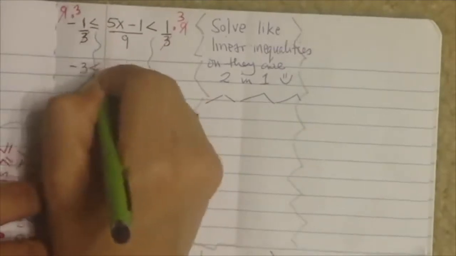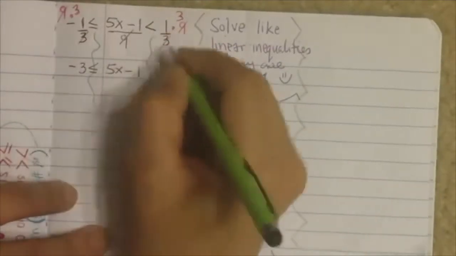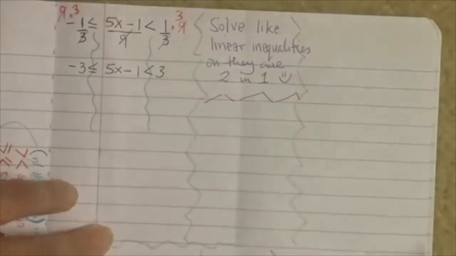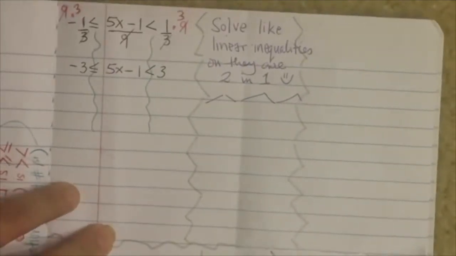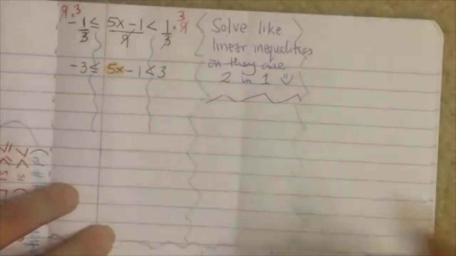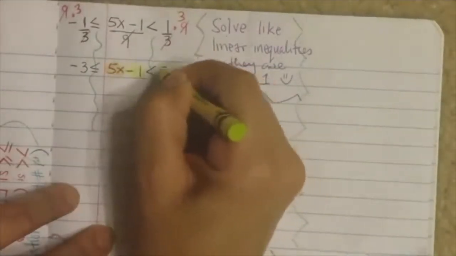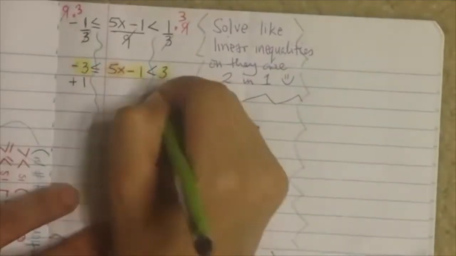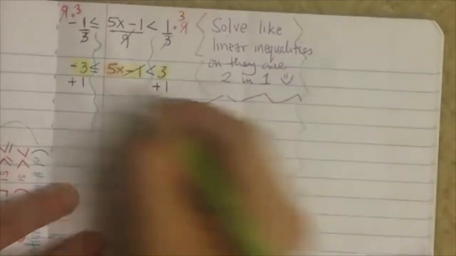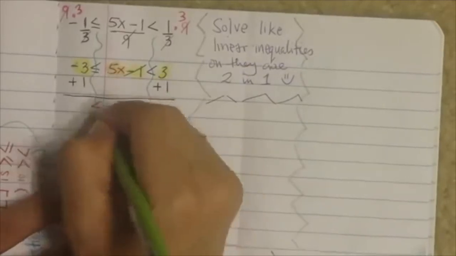So we're going to get negative 3 is less than or equal to 5x minus 1, and on the other side, 3. Now what do I do? Well, I'm going to go ahead and color my variables real quick. I'm going to color my variable orange, my numbers yellow. So remember, it's just 2 in 1 equations. So I'm going to add 1, add 1. Okay. Go ahead and get 5x.